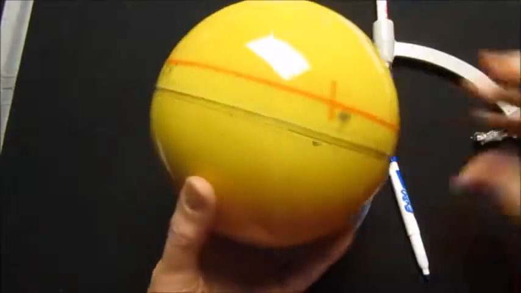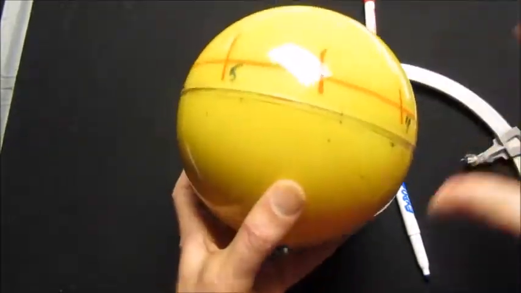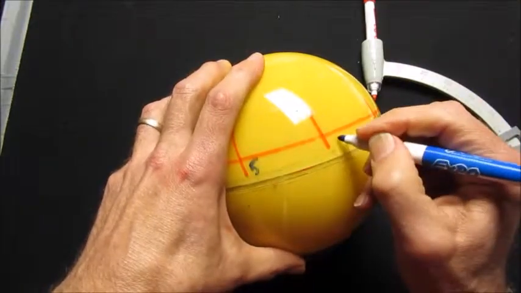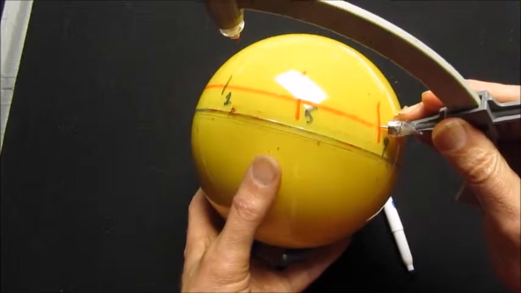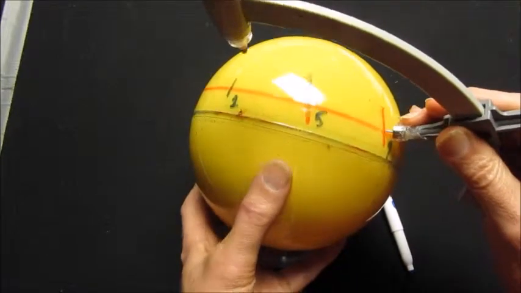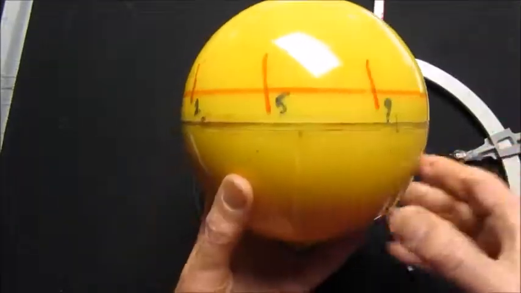That's number 8. This is number 9. And that brings us back to 1. So now we've converged on itself.